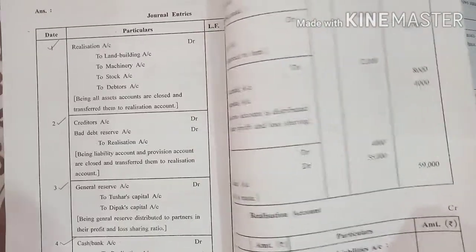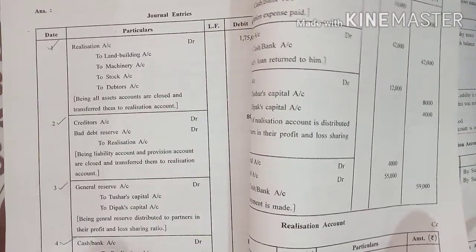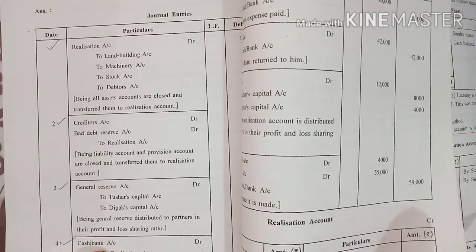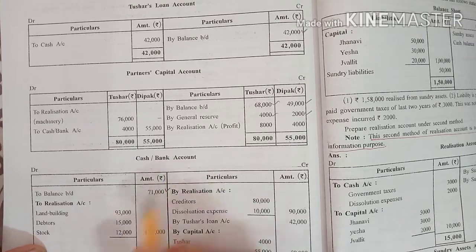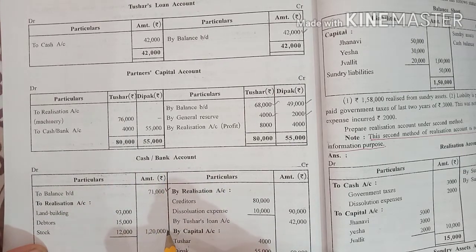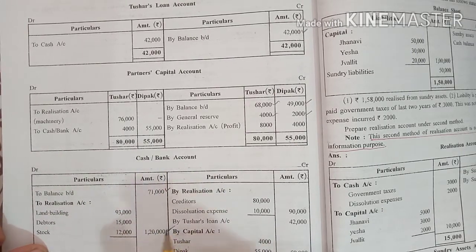This is over. Number 4, cash or bank account: cash is affected. Cash or bank account debit to realization 1,20,000. Got it?